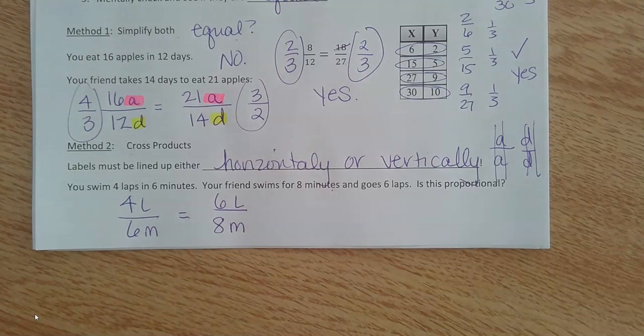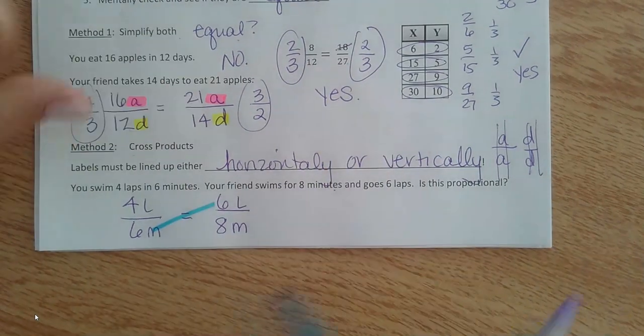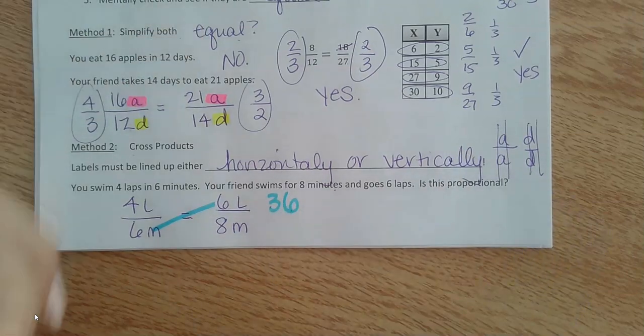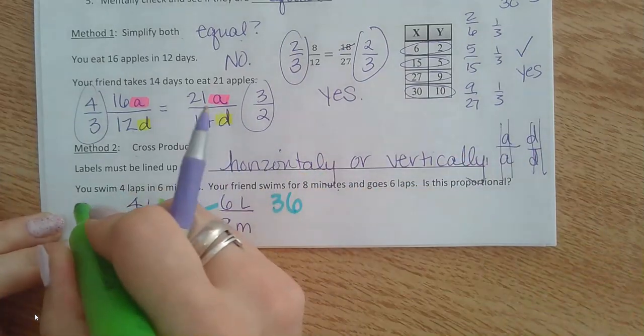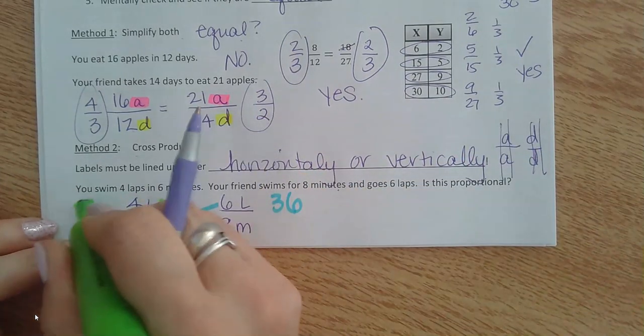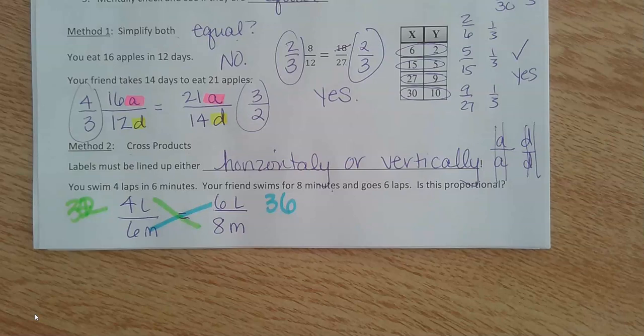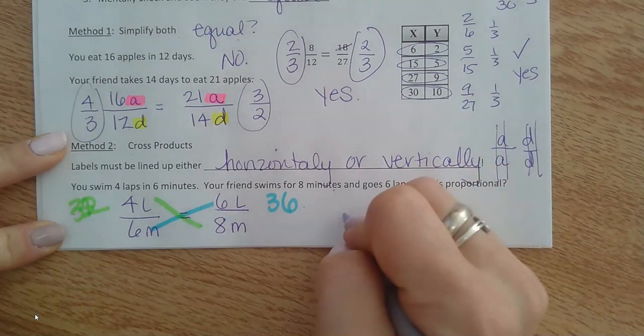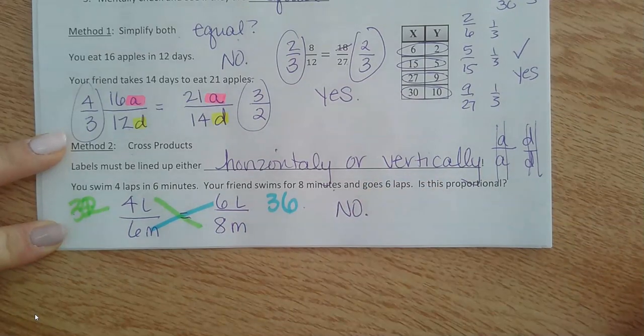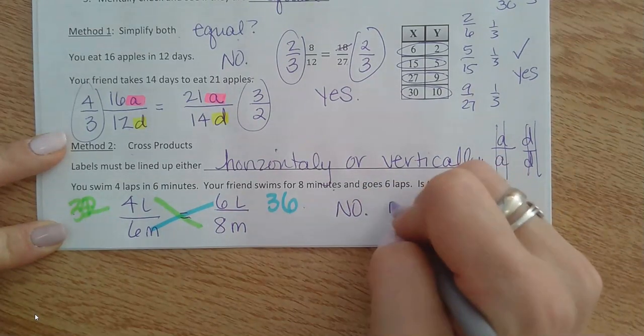So that means I'm going to multiply 6 times 6. And I'm going to multiply 4 times 8, 32. And 32 is not equal to 36. So my cross products are not equal, which makes my answer no. These are not proportional.